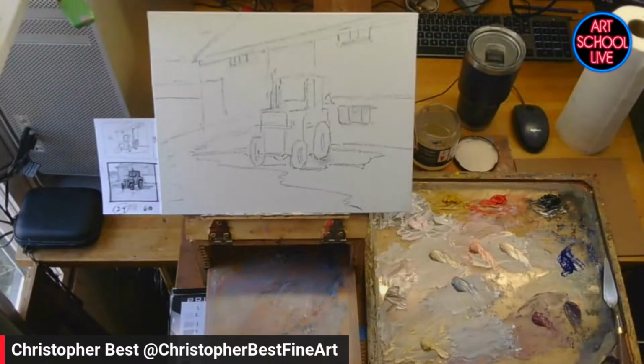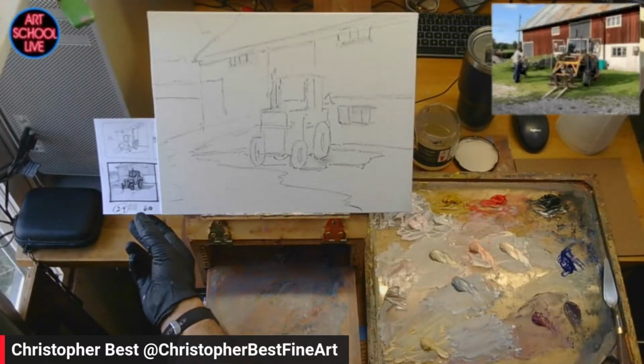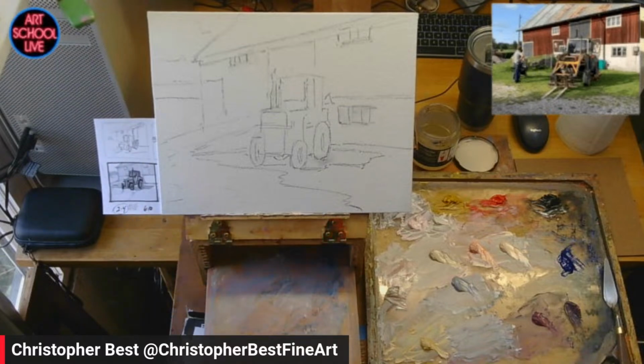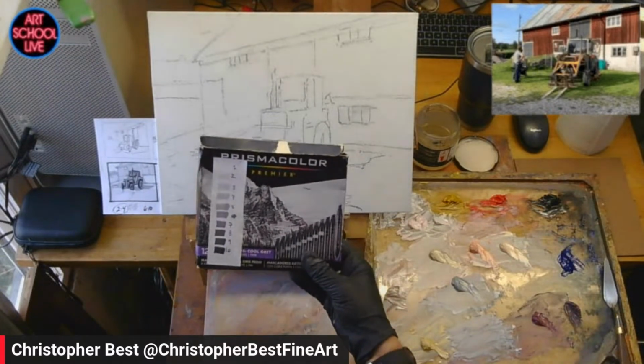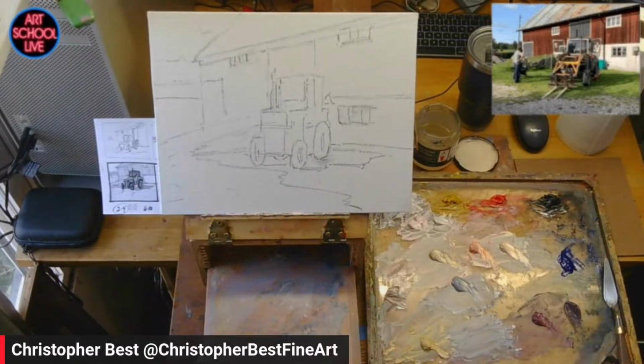All right, sounds good. So what I'm going to be doing here is taking this little value study that I have. It's just using these Prismacolor markers, and they each have a numerical value associated with them. I did this little study here, and I'm going to be talking a little bit about compressing your values to get a different effect than just copying the photograph when you're painting from photographs.